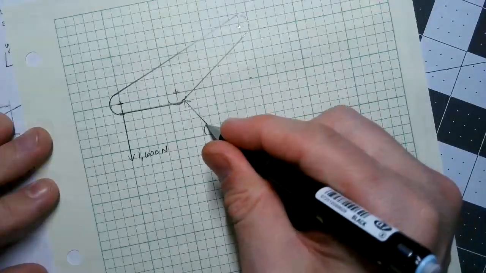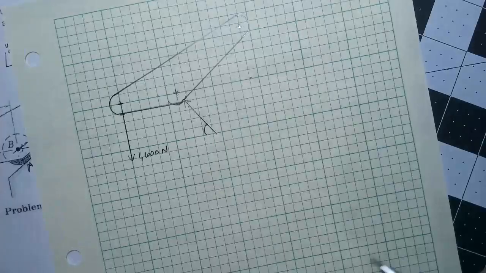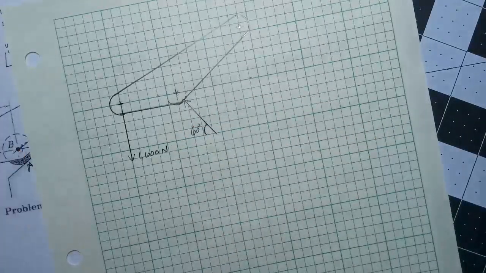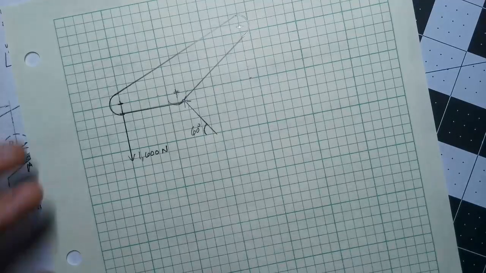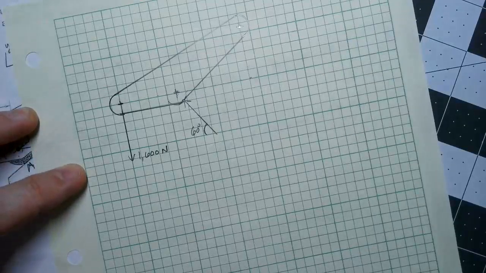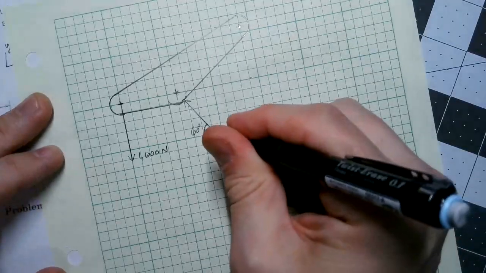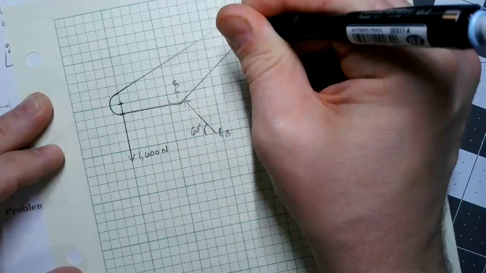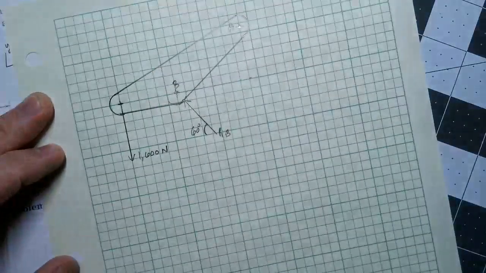This angle here is the complement of 30 degrees. Therefore, this is a 60-degree angle. That'll be important when we need to break our reaction into x and y coordinates. But that is going to be the reaction B, RB. This is point B here. While we're at it, this is point A up here.